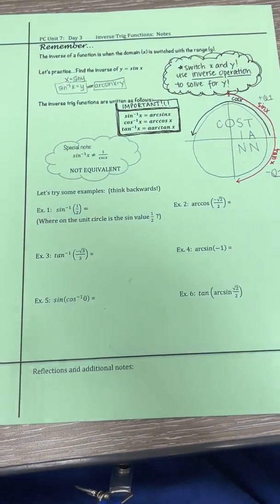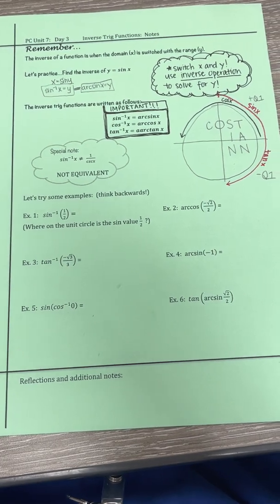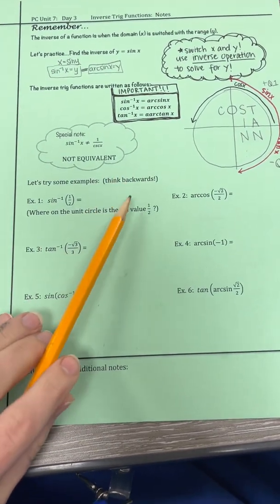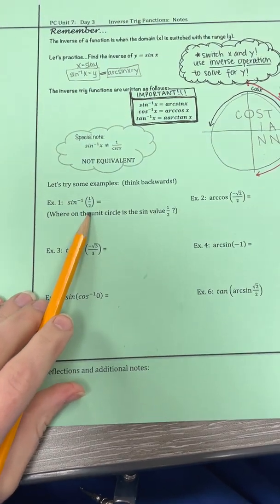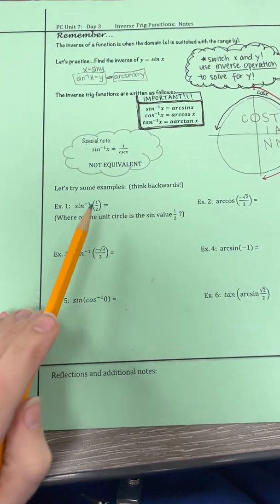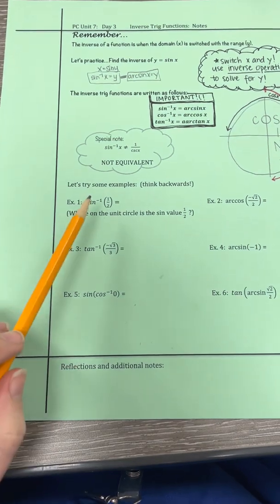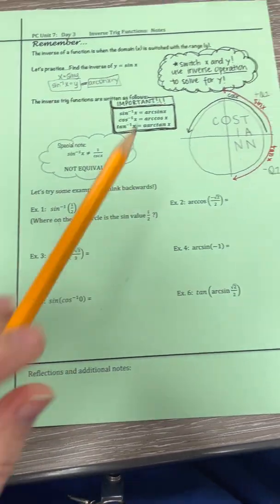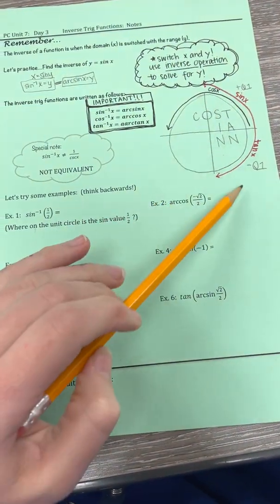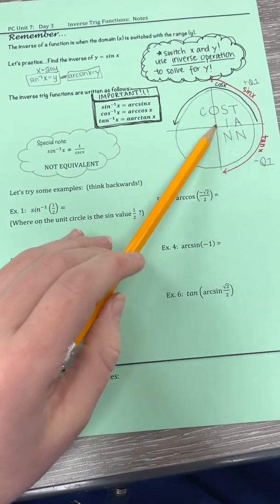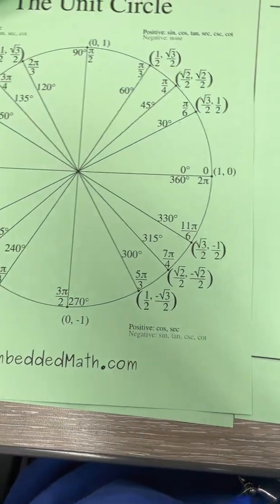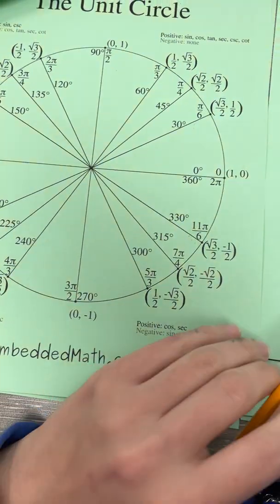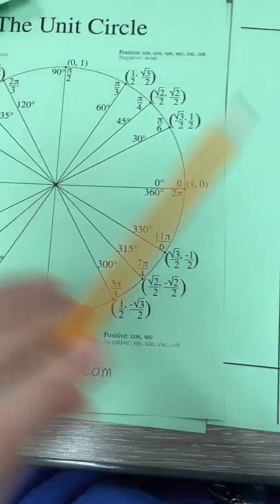All right, so we're going to try some examples. We have to think backwards. They are giving you 1/2, and they are asking at what measure is sine 1/2? Now, again, for sine, we can only use the positive and negative quadrant 1. We will not go anywhere else. Sine is represented by the y value. We are looking for where y is 1/2.